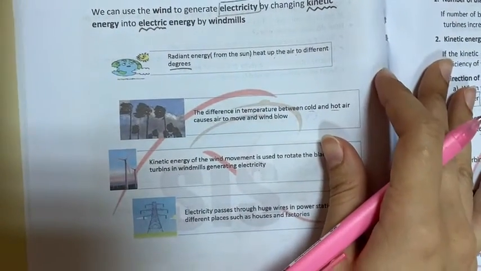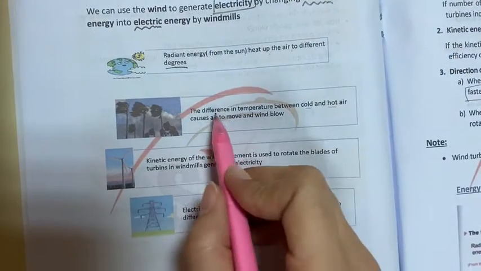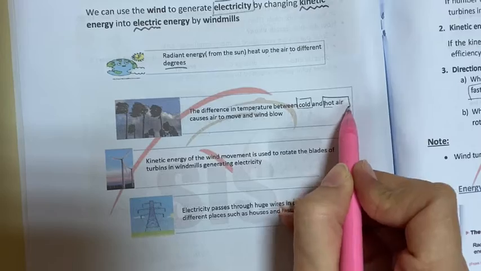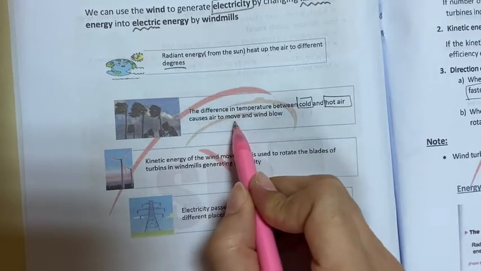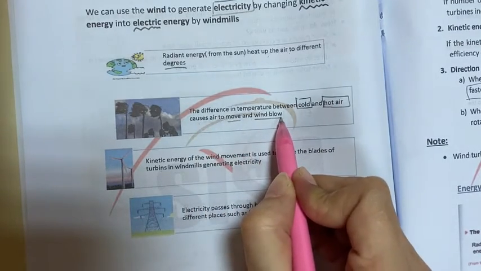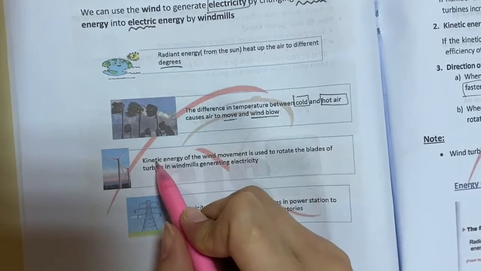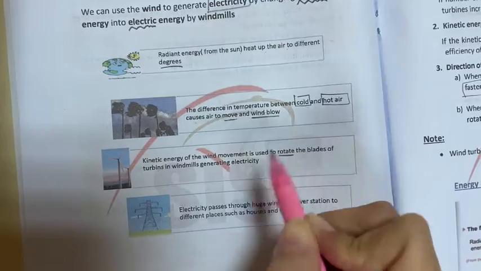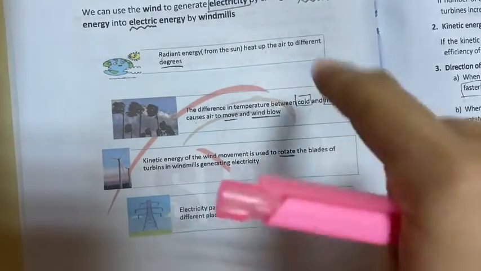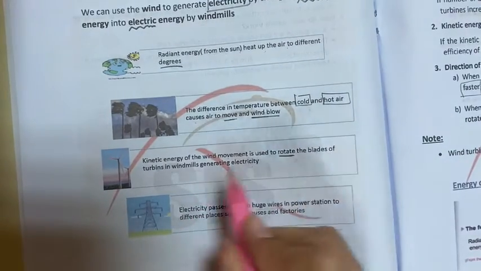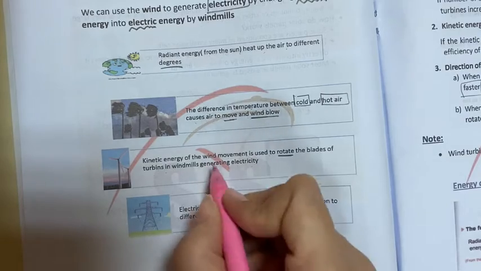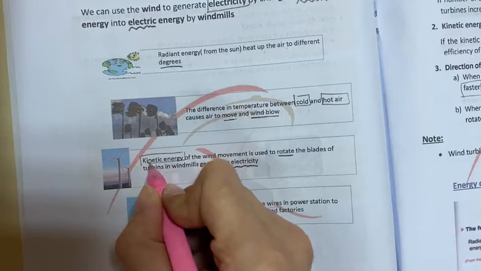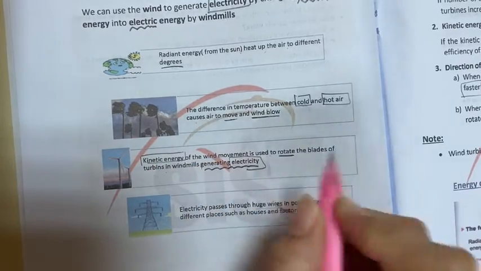Now we have two different air masses. The difference in temperature between the cold and hot air causes air to move and wind to blow. Now the kinetic energy of the wind movement is used to rotate, to make it revolve or turn around, the blades of the turbines in the windmills, generating electricity by changing kinetic energy into electric energy.